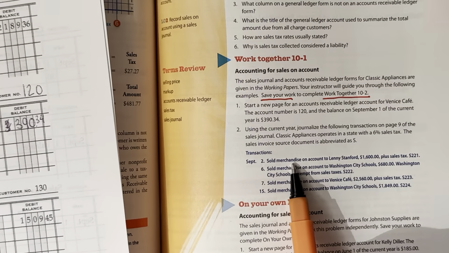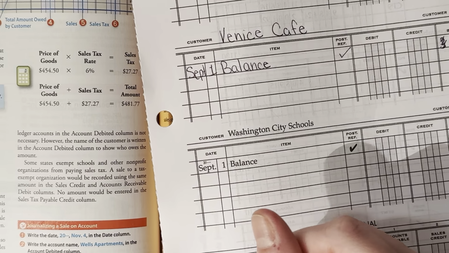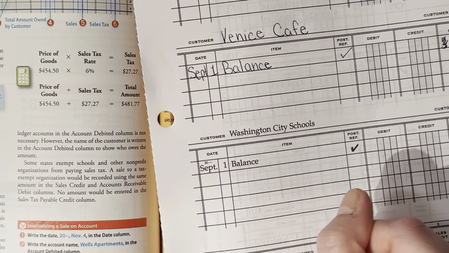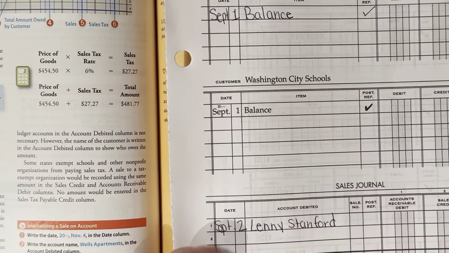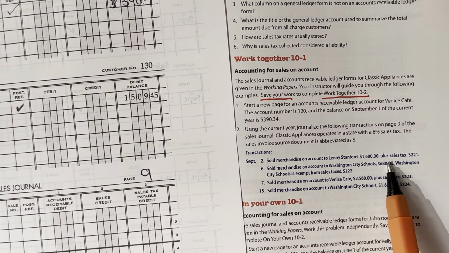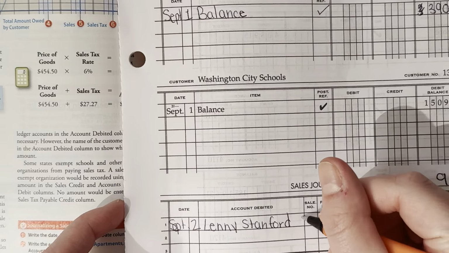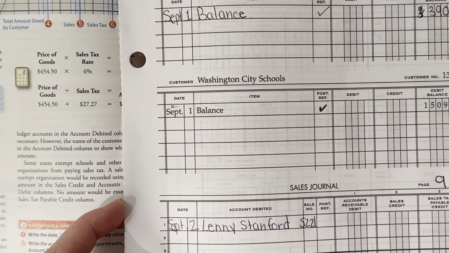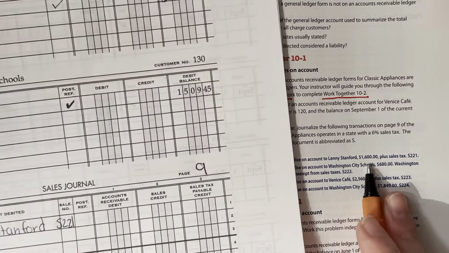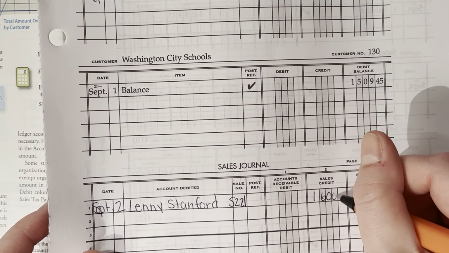Sold merchandise on account to Lenny Stanford. That's who I sold it to. So I'm going to go ahead and write Lenny Stanford. How much did I sell? I sold 1,600 plus sales tax, S221. So I'm going to go ahead and write S221. And the total amount was 1,600. So I know that's my sales credit. So I'm going to go ahead and write 1,600 for my sales credit.